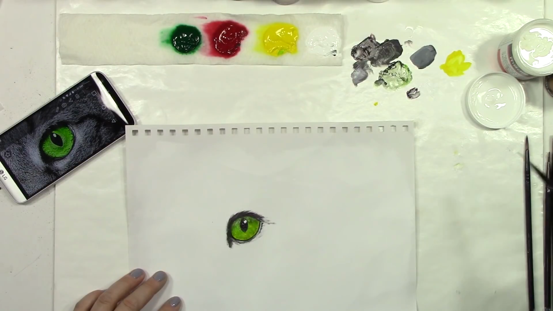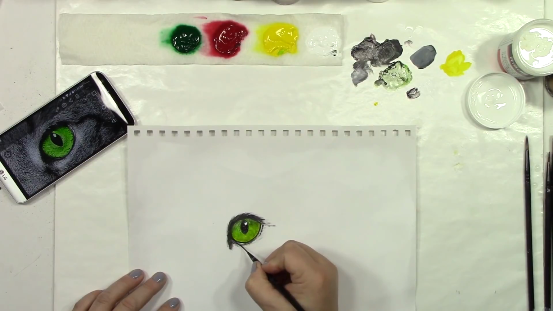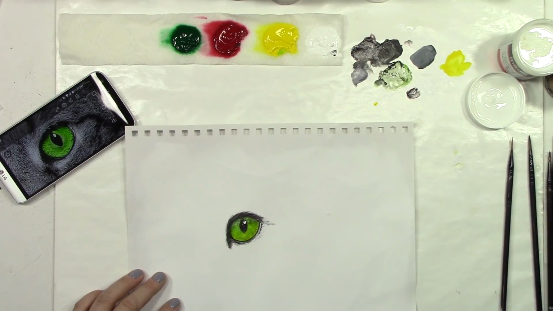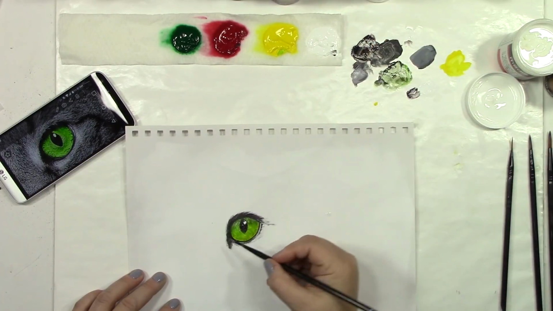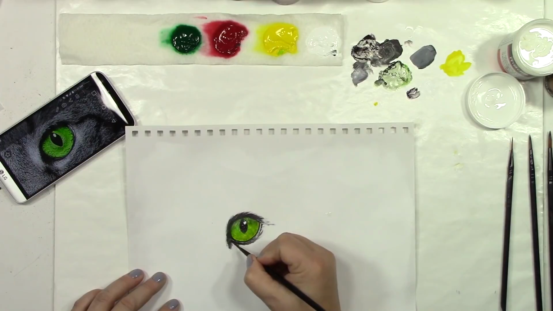There we go. Let me just bring a little bit more here. Just put some more fur here.